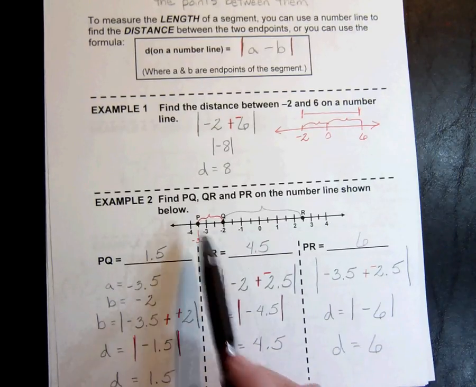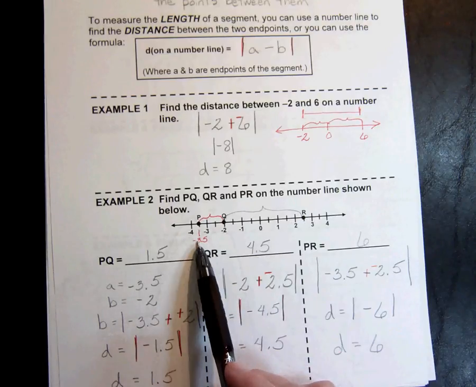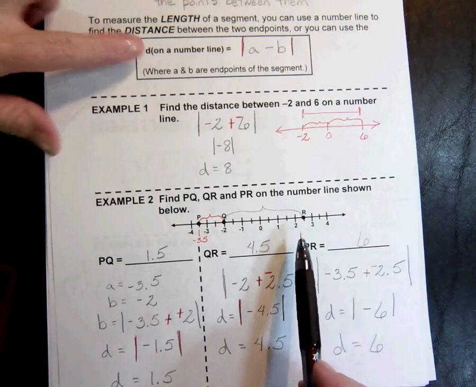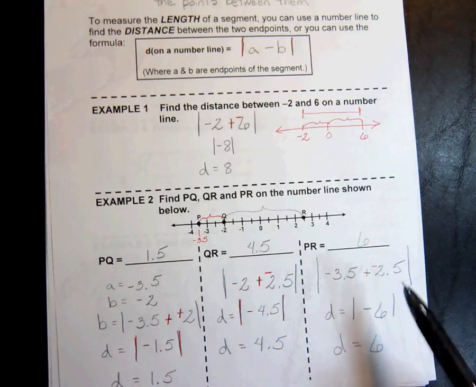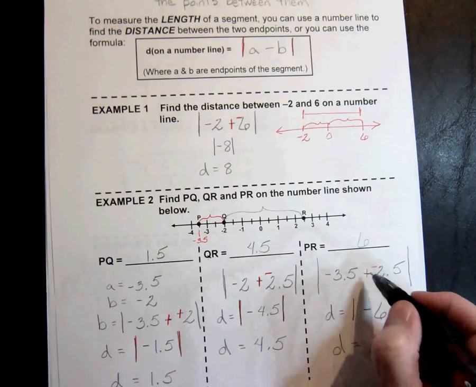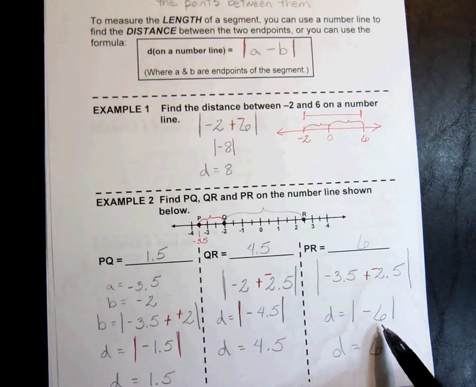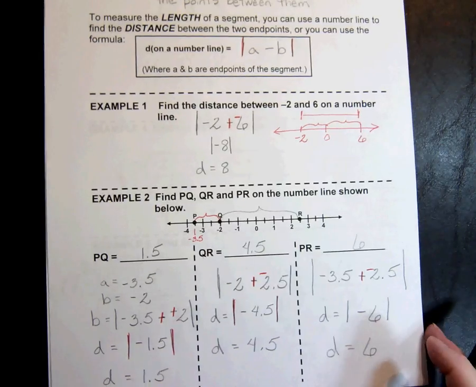PR, you've got from here all the way to this one. That was a -3.5, and subtract that from 2.5. Again, going back to your formula up here, -3.5 minus 2.5 is addition of the opposite. So 2 negatives become -6. The absolute value is +6. That's example 2. Moving on.